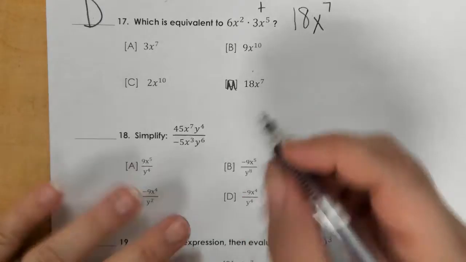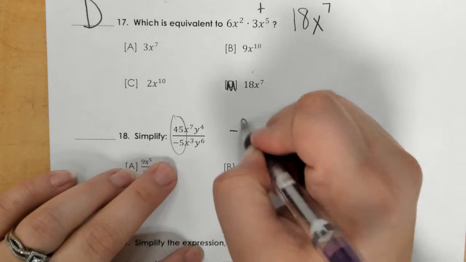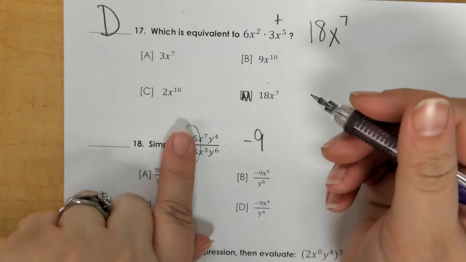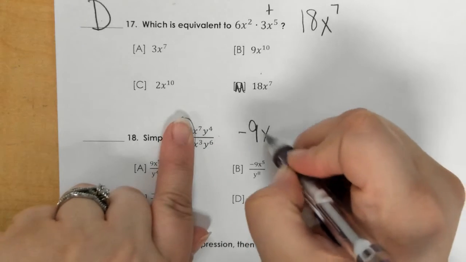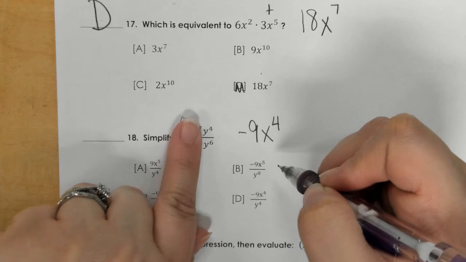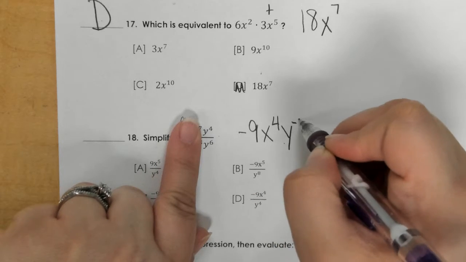For number 18, I divide, and I get negative 9. And then I subtract the x's. So 7 minus 3 is 4. And 4 minus 6 is negative 2.